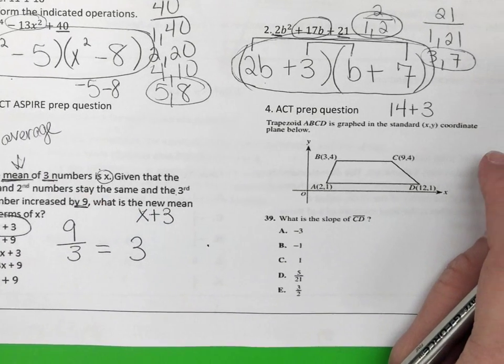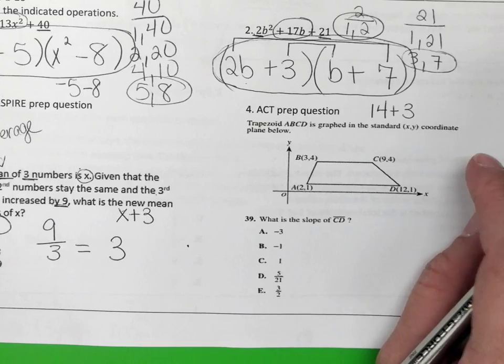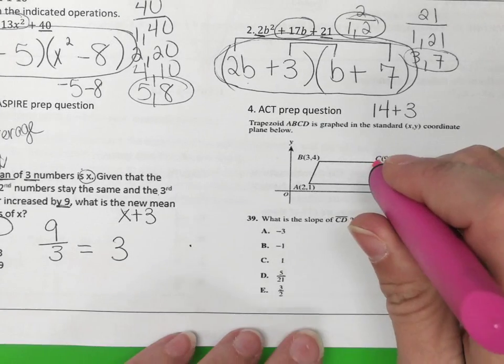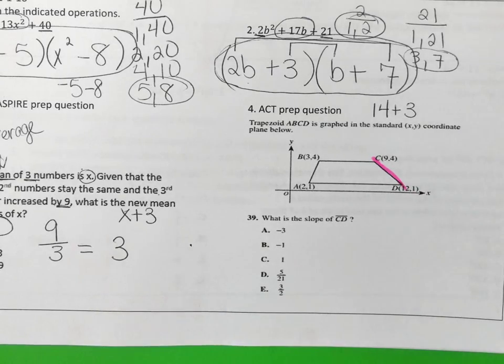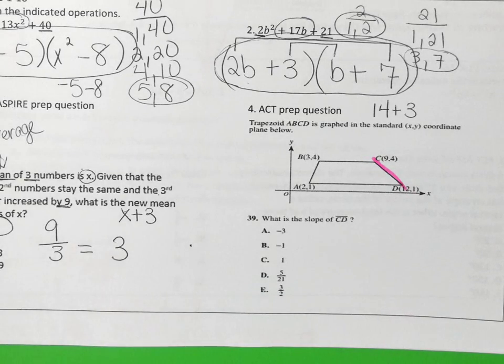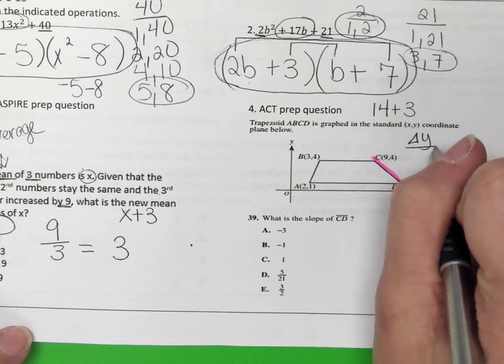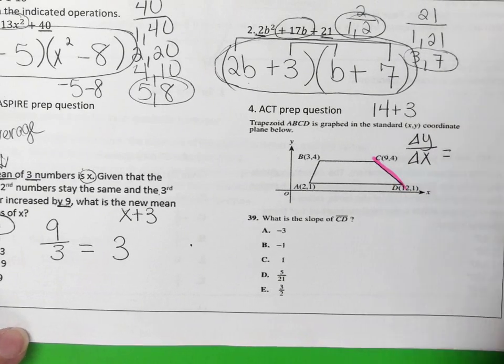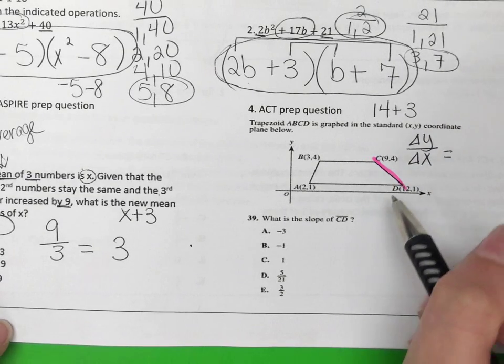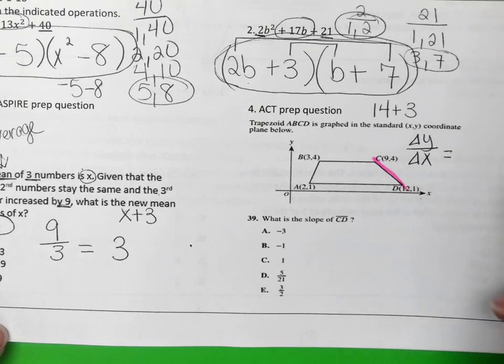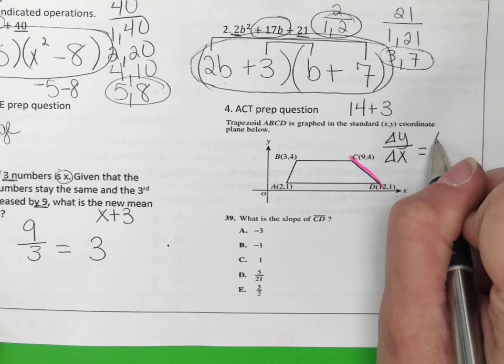What about this one? Let's see. It's got a trapezoid. What's the slope of CD? So that's this one over here. How do I find slope? Delta y over delta x. Man alive, that shows up a lot. Maybe that's really important. All right, so what are my... oh, look, they're even nice to you and give you the numbers and everything. What are your 2 y's that you want to do? 4 minus 1? Okay.